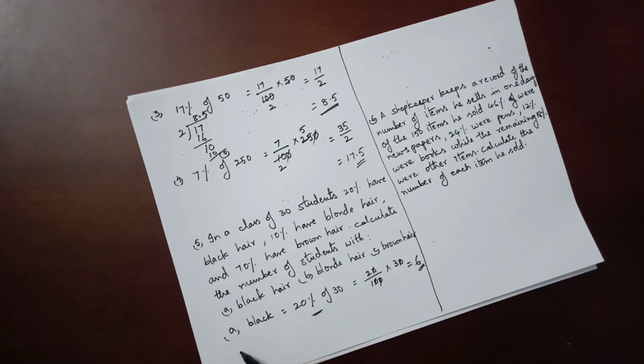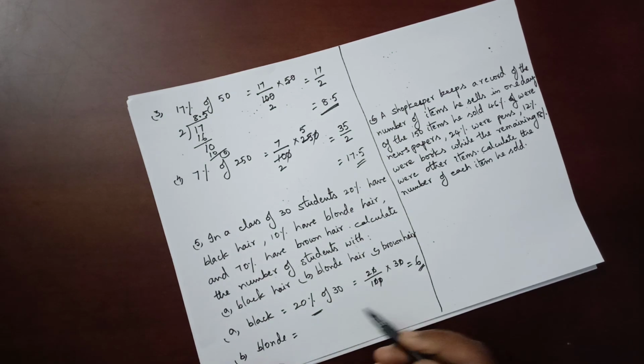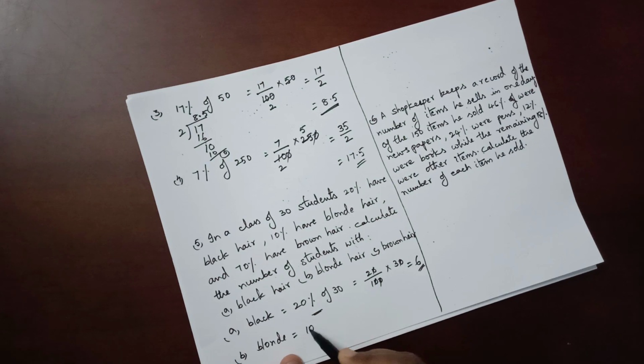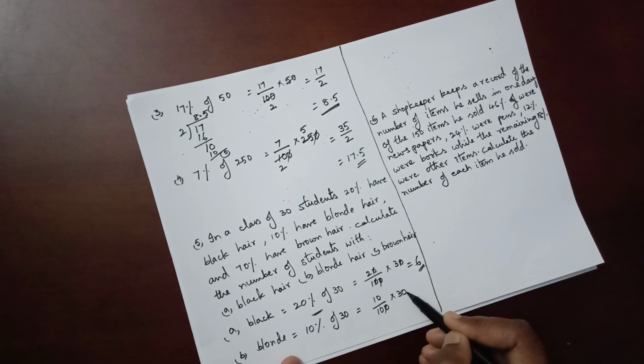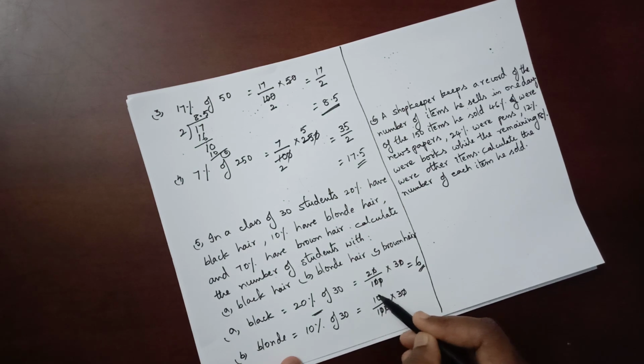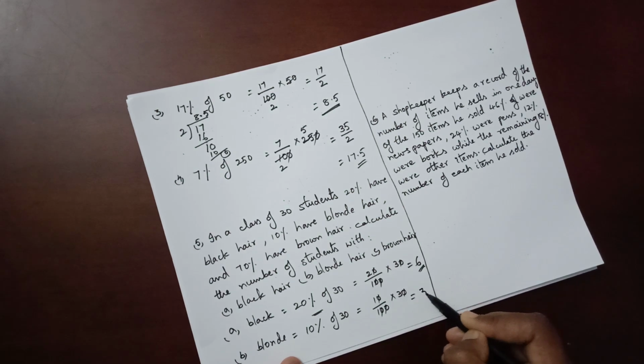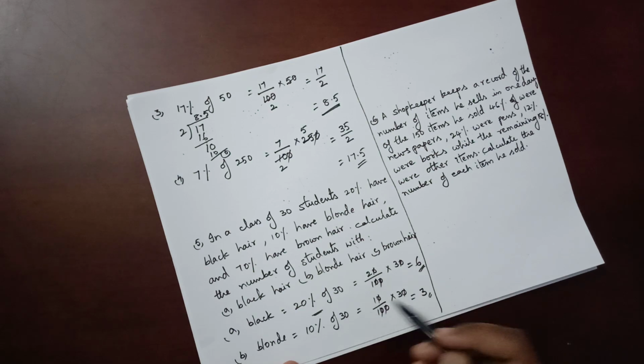Second bit, blonde hair students. The number of blonde hair students is 10% of the total number, 30. That means 10 by 100 into 30. The zeros get cancelled. Total 3. The number of blonde hair children is 3.